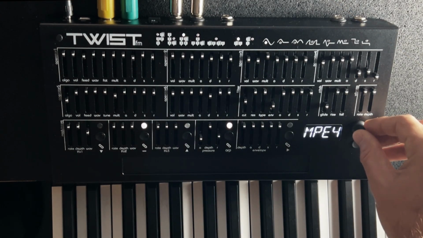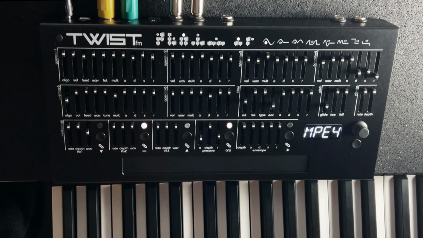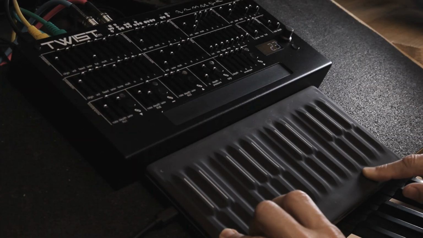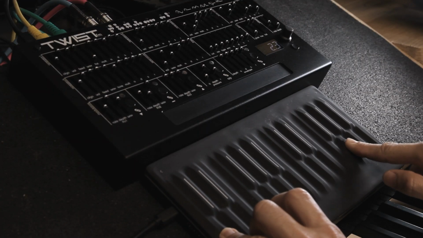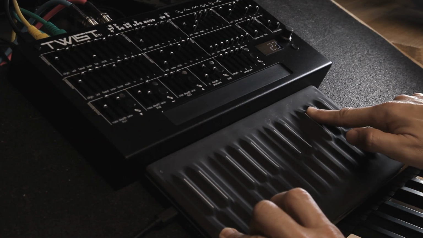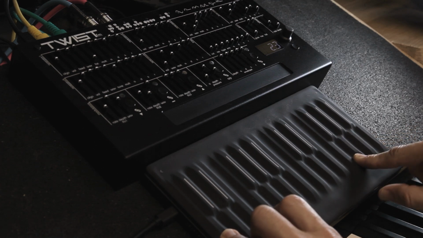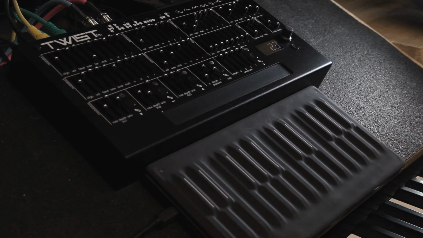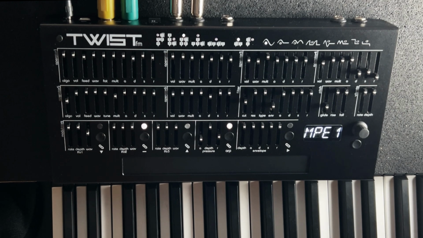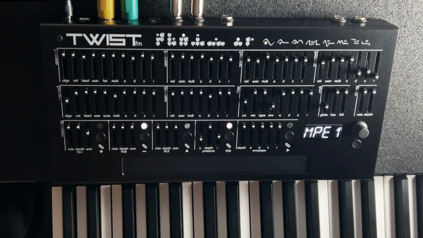MPE 4 splits the voices into 4 stereo pairs. MPE 1 triggers all voices in unison for a thick, expressive monophonic sound, ideal for leads and basses.